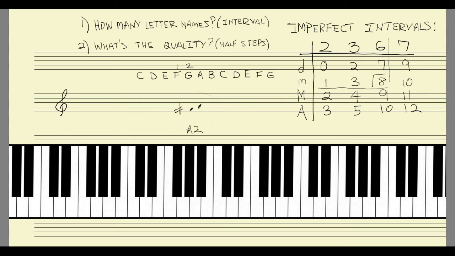All right, so how many half steps do I need? Let's go over to my chart and let's see. How many half steps do we need? Well, here's our column for seconds, and here's our row for augmented. So that lands on 3 half steps. So I'm going to write 0 to 3 right here, just to remind myself that I need 3 half steps.